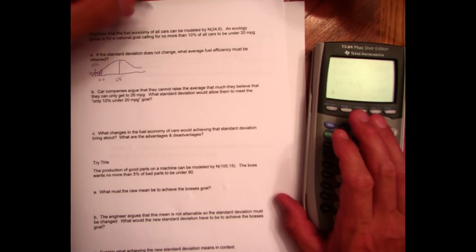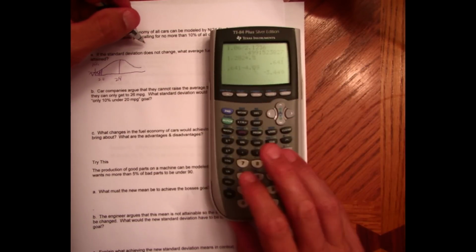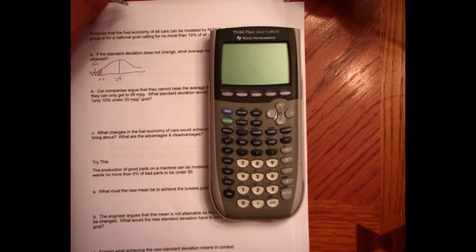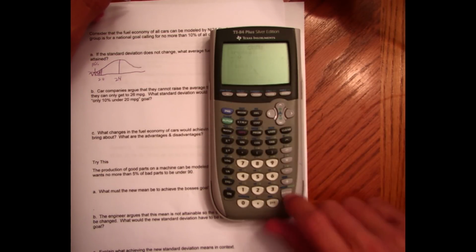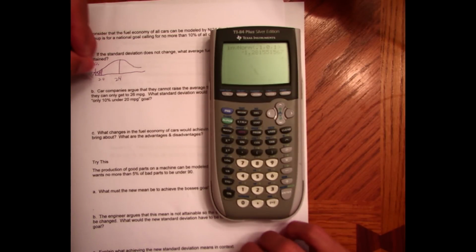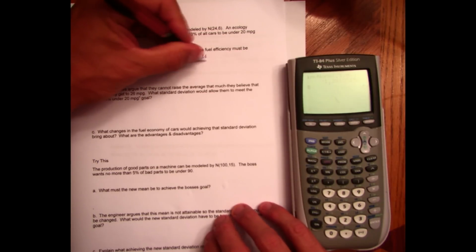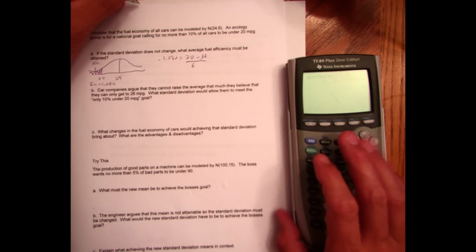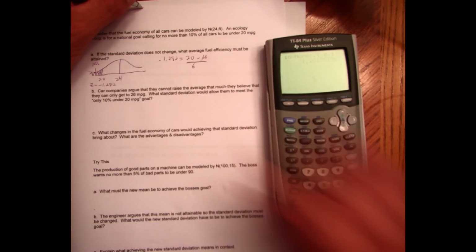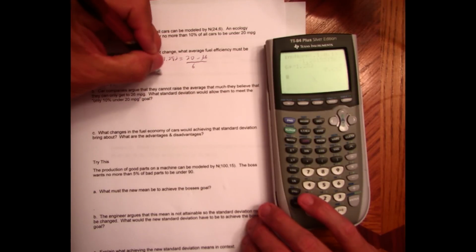So what they want to do now is change our average fuel efficiency. Here's what's going to happen. We go to inverse norm, and 10% is a z-score of negative 1.282. So negative 1.282 would equal 20 minus some new average over 6. And now we just solve this equation. We would do 6 times negative 1.282, and that's about 7.7.